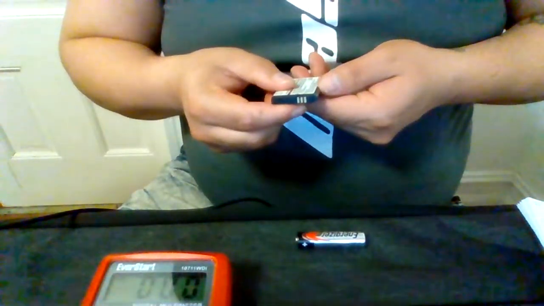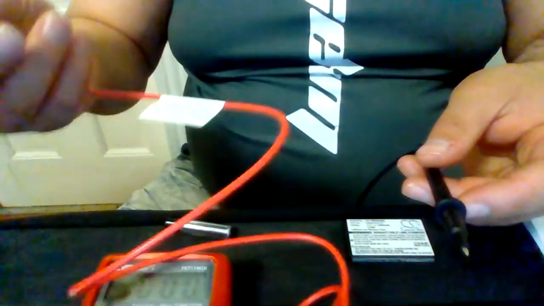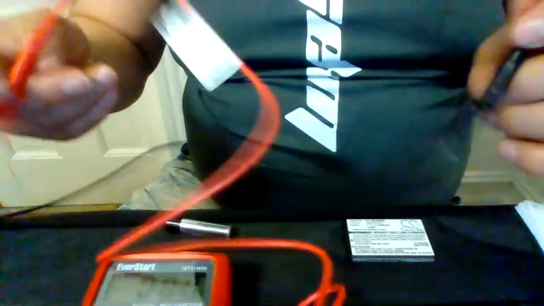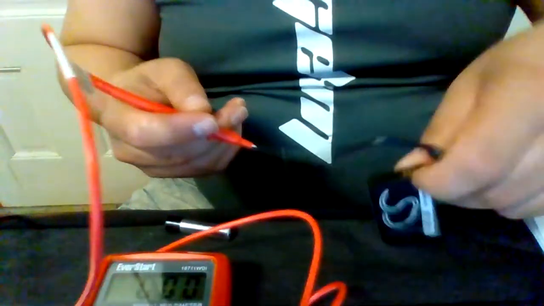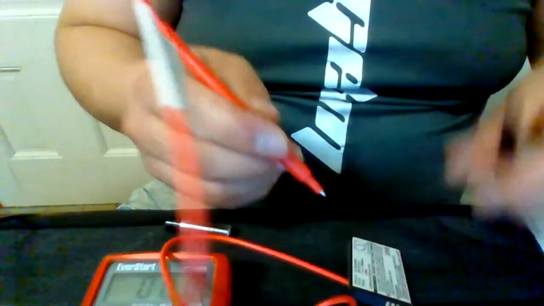Here is a battery which has positive and negative from a phone. Remember, positive is red, negative is Negro, black. So now we are going to check negative and positive.